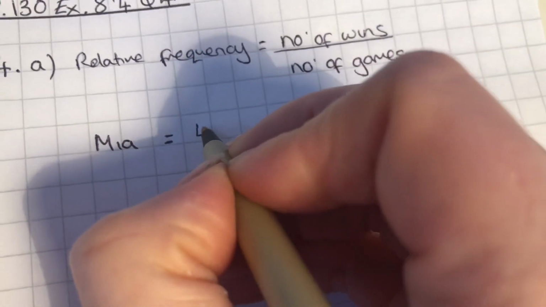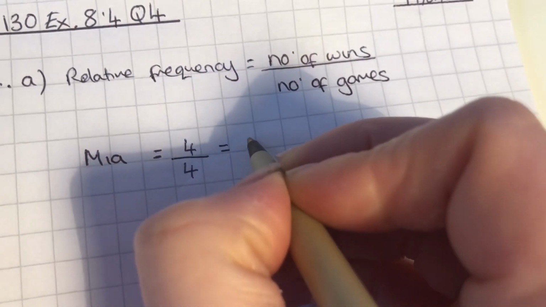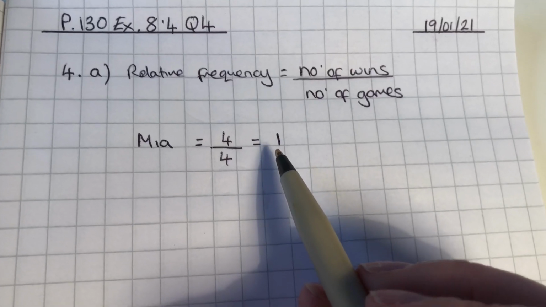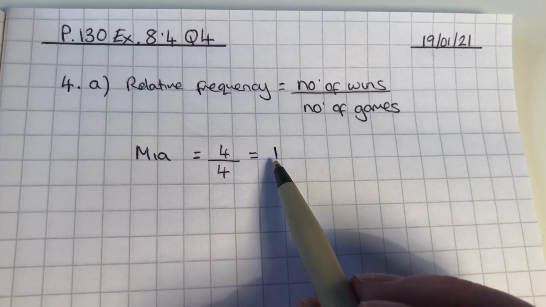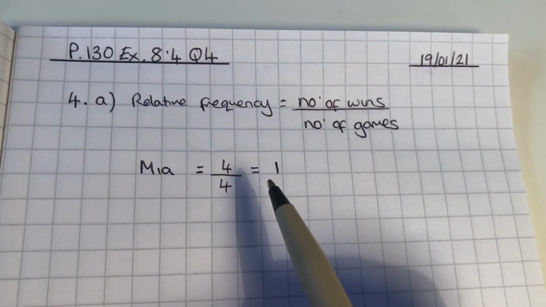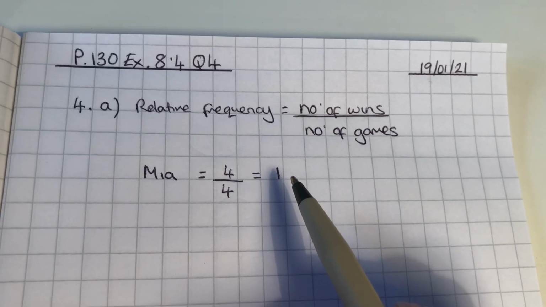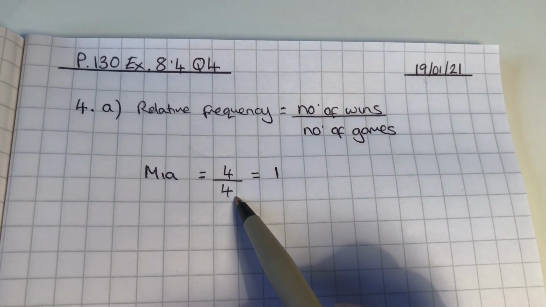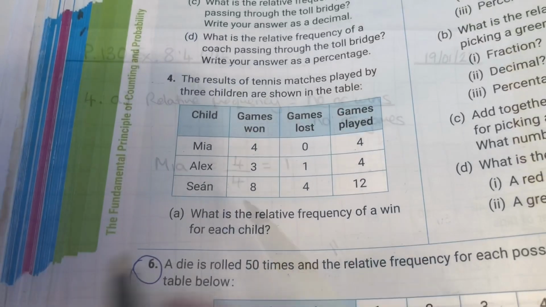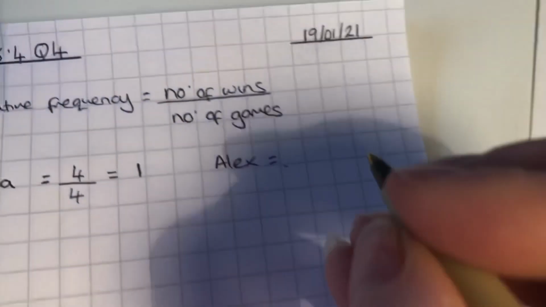So 4 out of 4, which of course is the number 1, one whole number. So the relative frequency for Mia is 1. So it suggests from our experiment that it's certain that she might win the next match. Again, we only had 4 trials though, so this isn't very, very accurate. Let's have a look at Alex. He won 3 out of 4 games.